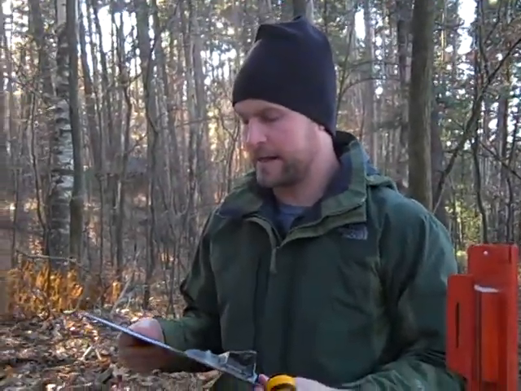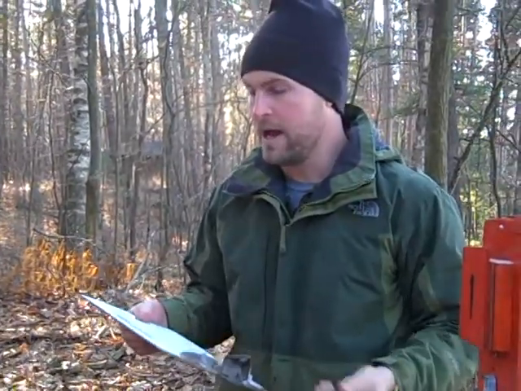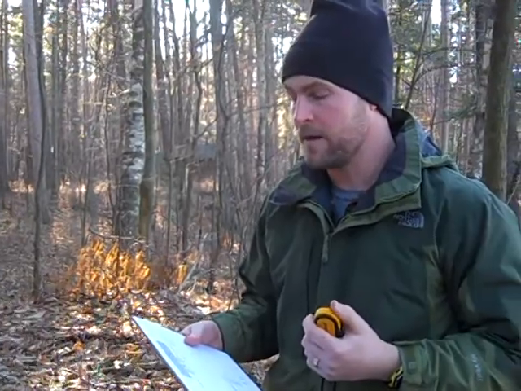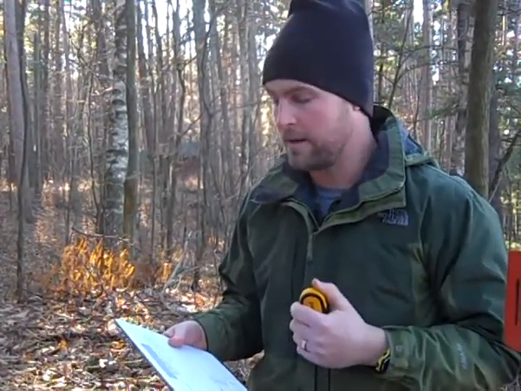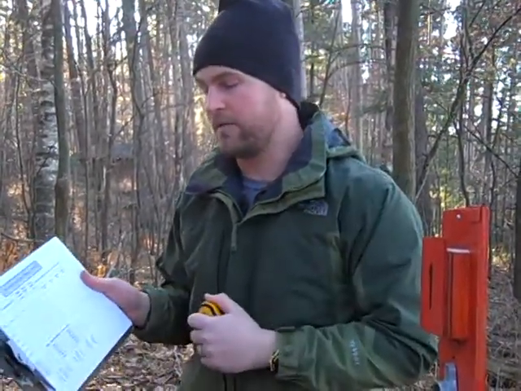I can't tell any animal activity because there's no snow on the ground. I can look around and see if there's been any feeding sites, see if there's been any pine cones that have been chewed on by animals. I can't tell if there are any animal beds because there's no snow out either, but I would check that on here if I saw that.